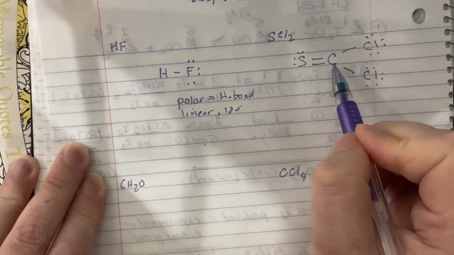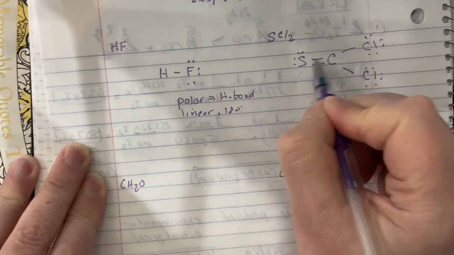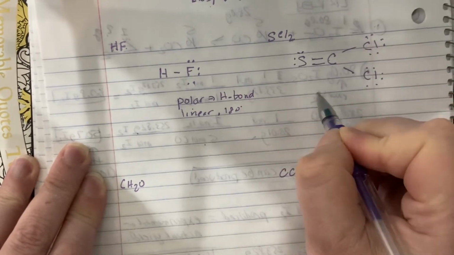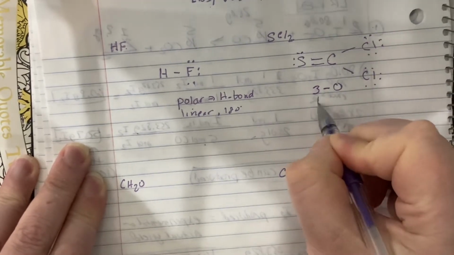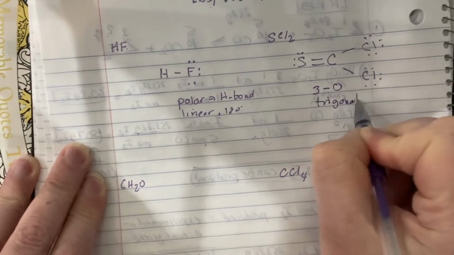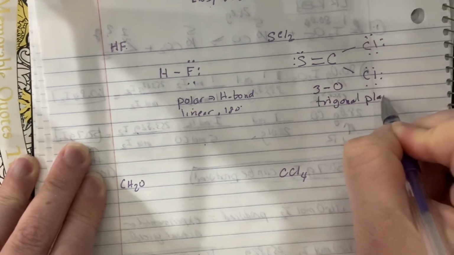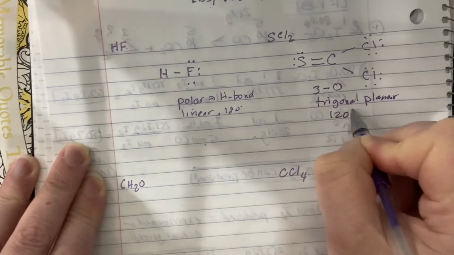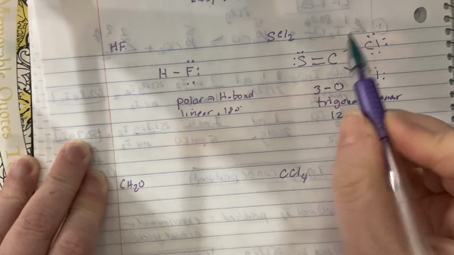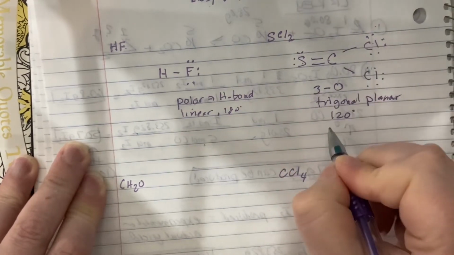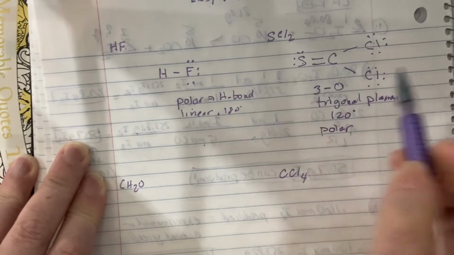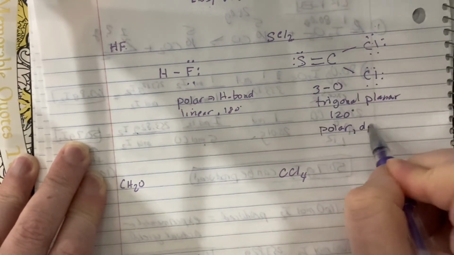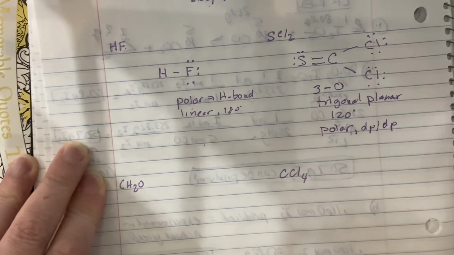Okay, and so I only look at the central atom. He has 1 atom, 2 atoms, 3 atoms, and no lone pairs, so he's a 3-0. When I look at my chart, that's a trigonal planar at 120 degrees. Okay. He is not symmetric because he has different outer atoms, so he is polar. Do we have any FON bonds? No, we do not. So it's dipole-dipole as your IMF.